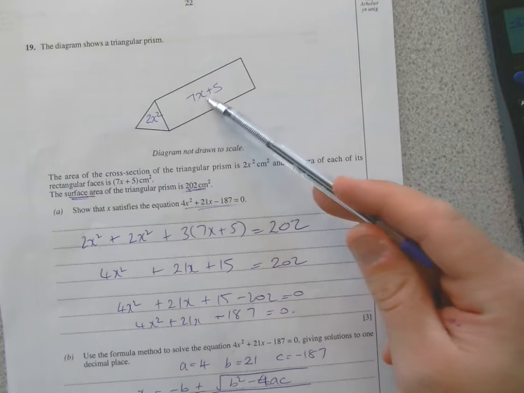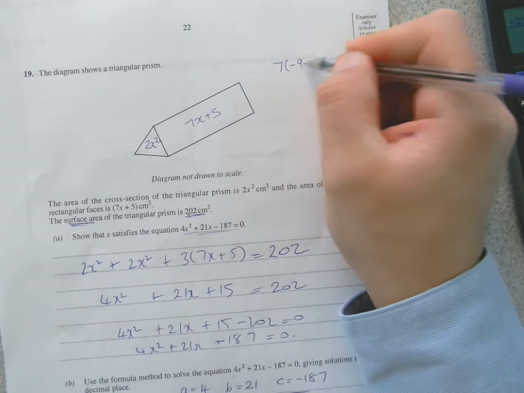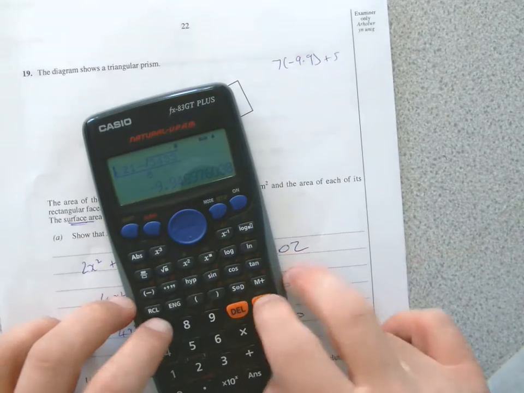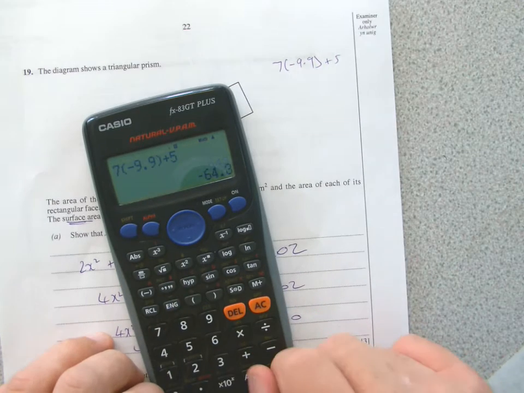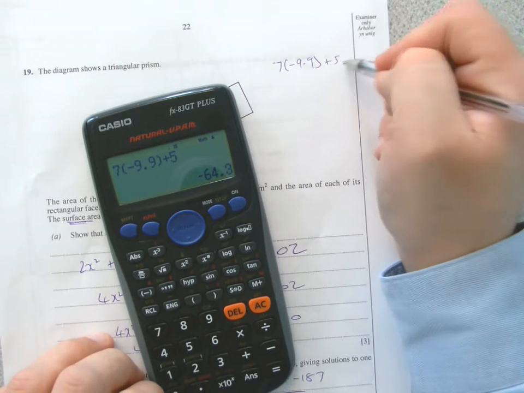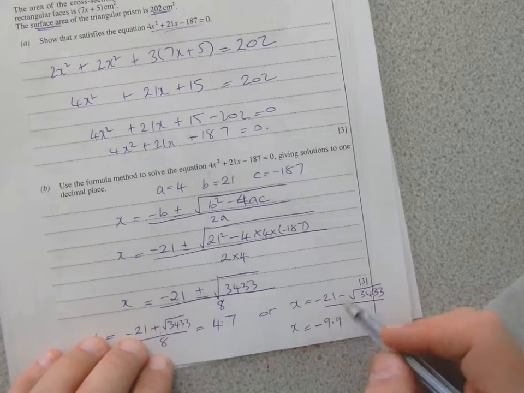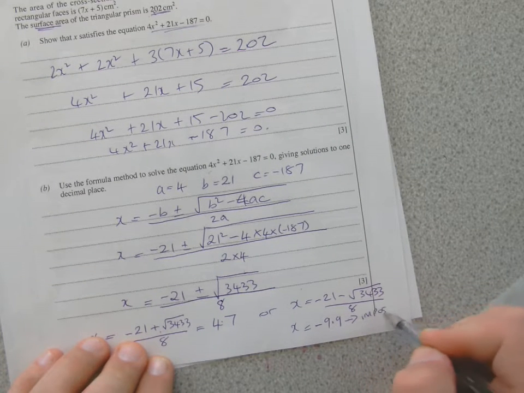If I put that in there, would that give me something sensible? Let's just check that. I don't think it is. That will give me a negative area, which doesn't make sense at all. You can't have a negative area. So actually, this solution here doesn't make sense. We could say this is impossible.